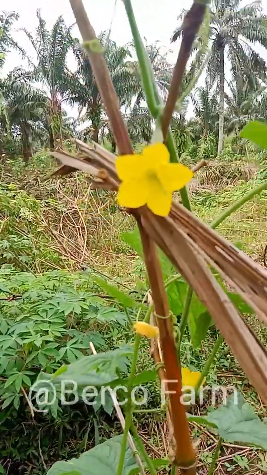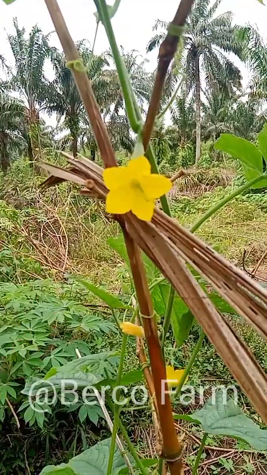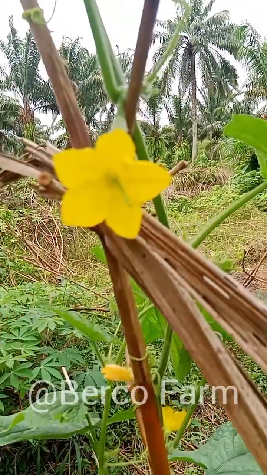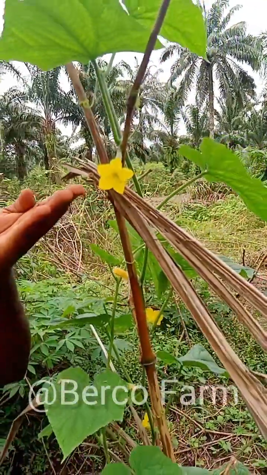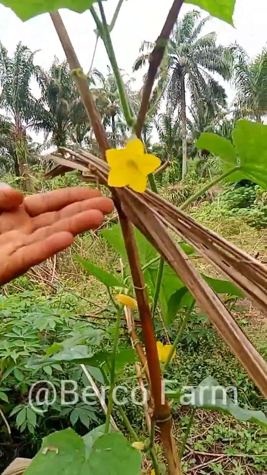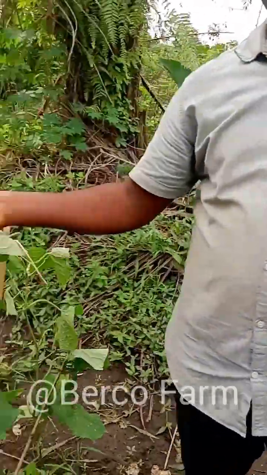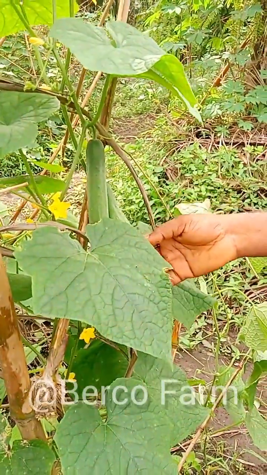Even though the bee that you saw did come here, this one, by what I'm doing, is already pollinated. In the next 2-3 days, if you come, you will discover that this cucumber would develop to this level, sometimes even bigger than this. So that's what we call pollination in cucumber farming, especially for those that are doing back garden or home garden. Thank you.